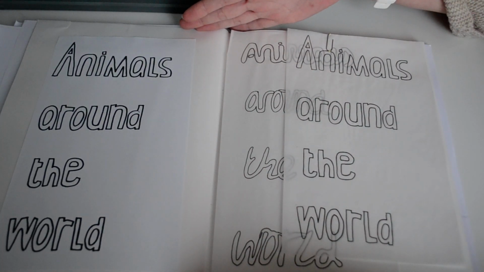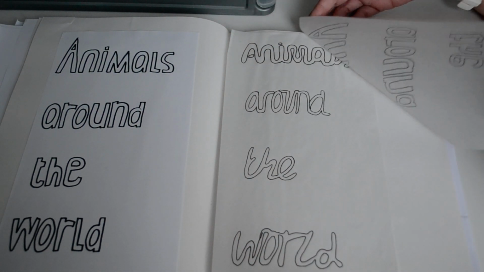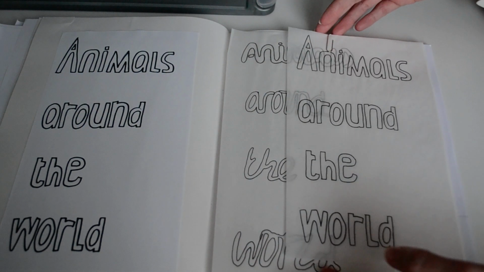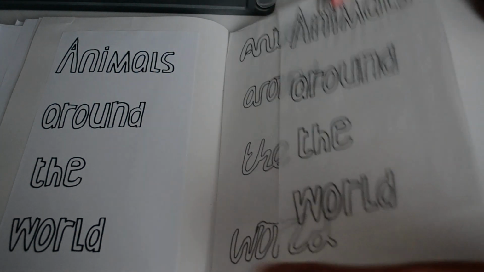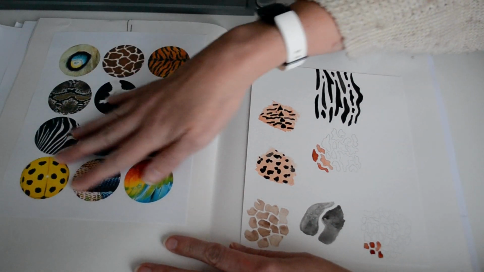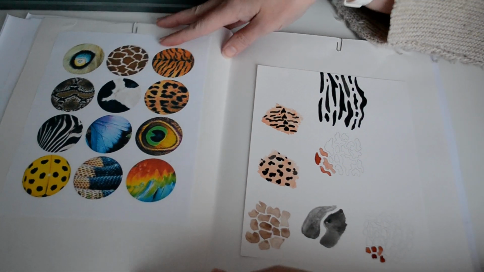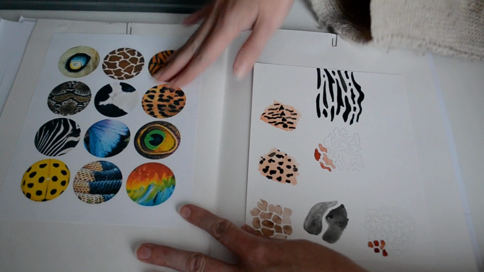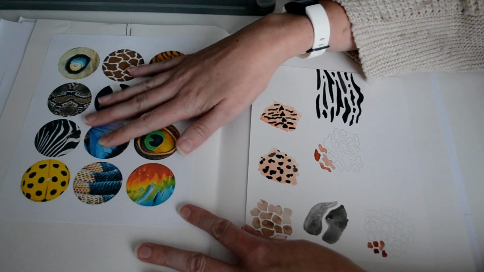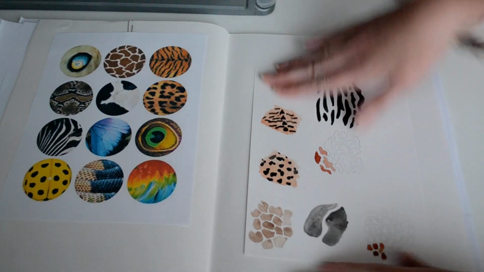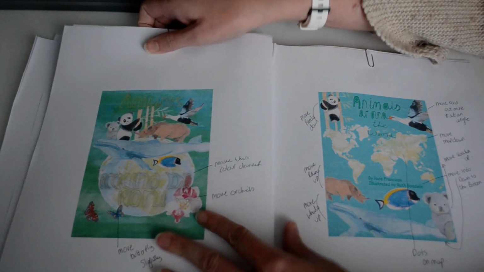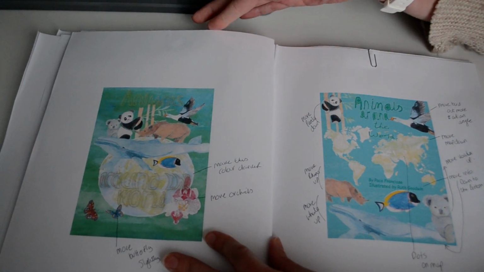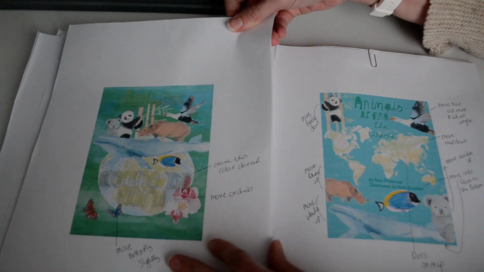So I annotated these, and then looked at hand-drawn typography. Put them on some tracing paper because I find that that's easier to then get them into an actual illustration. Again, looking at mark making, other textures to go in the background. Did I want to work on animal skins, feathers, markings? So I did some illustrations with that one. And then again, annotated them and built them up, and then changed things depending on how they looked.